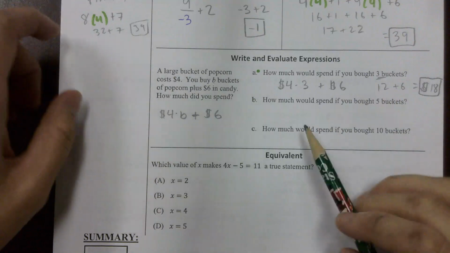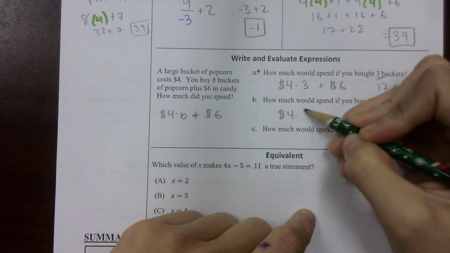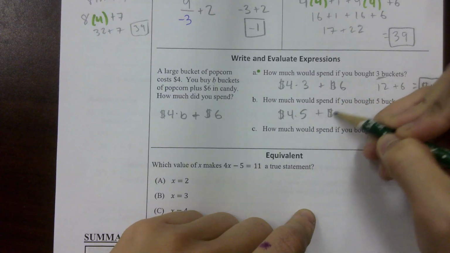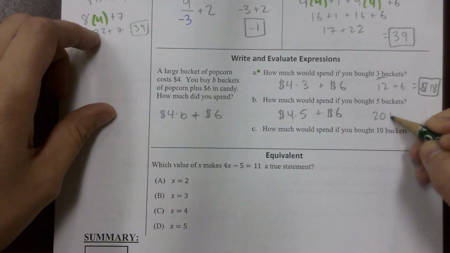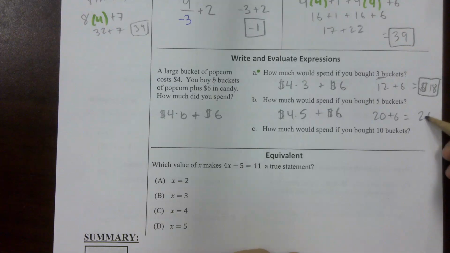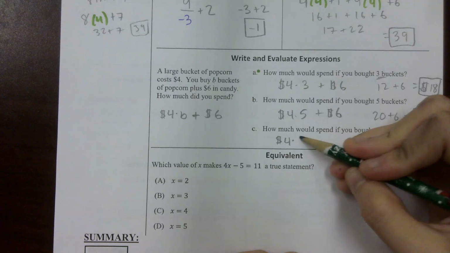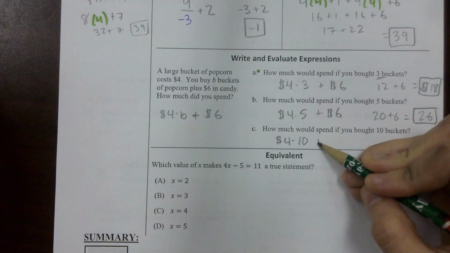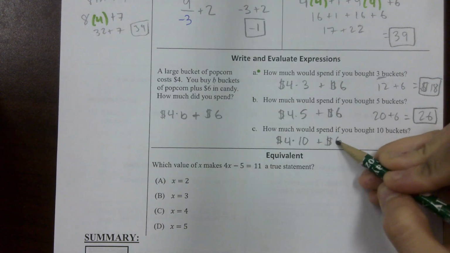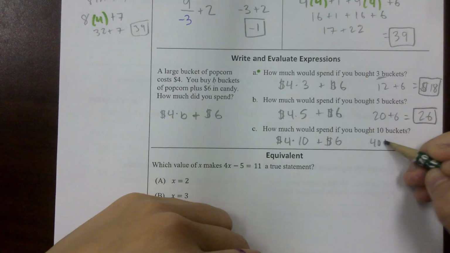Okay, how much would you spend if you bought 5 buckets? $4 times 5 buckets plus 6. What's 4 times 5, Michael? 20. Yes, 20 plus 6 equals? 26. Amazing. All right, last one. $4. This person either is obsessed with popcorn or is paying for a lot of people. What's 4 times 10? 40. Amazing. Plus 6, 46.